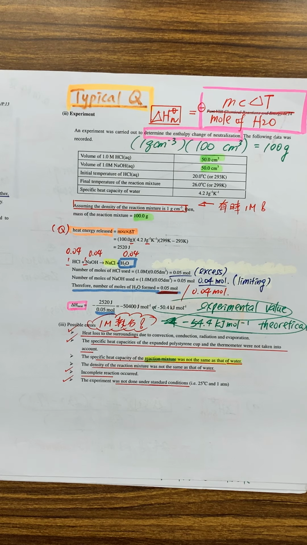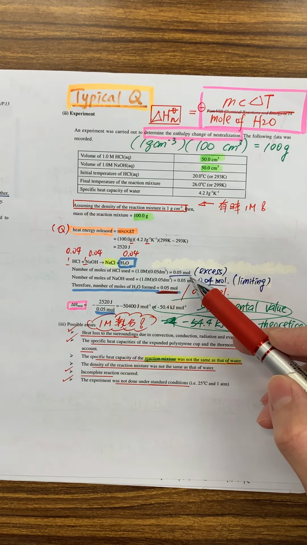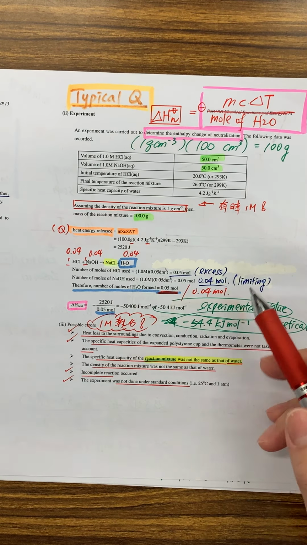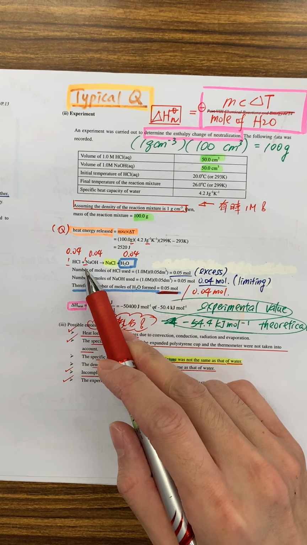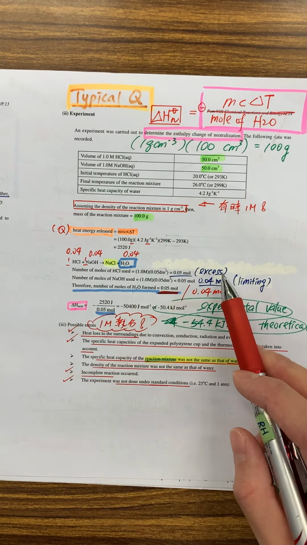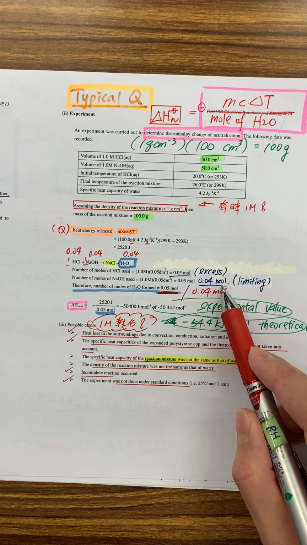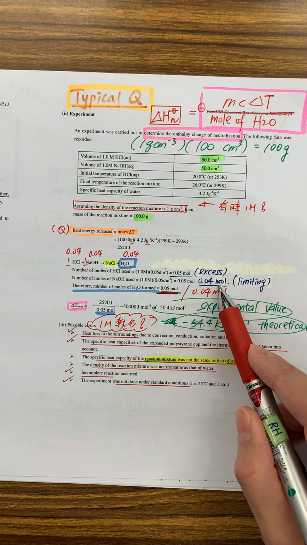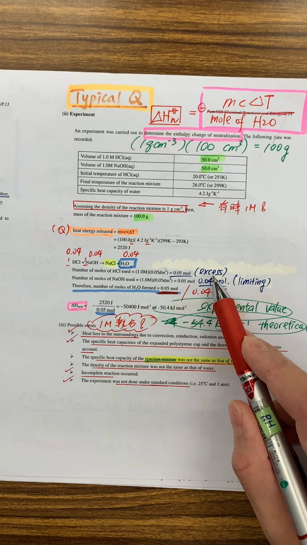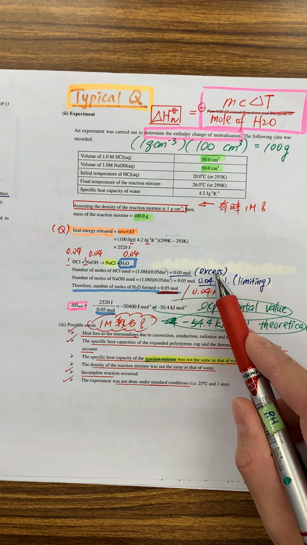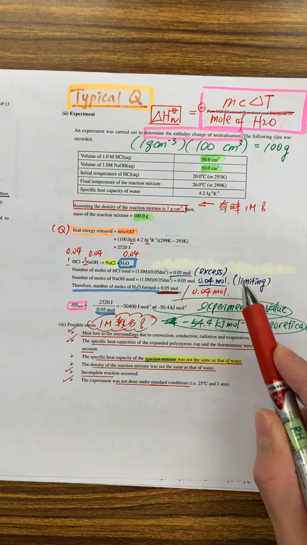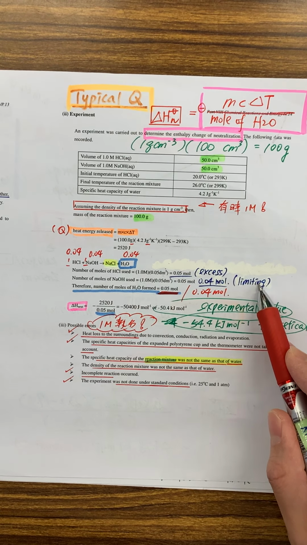Let me give you another interpretation. If they are the same, no one gets a problem, right? But if I assume the number of moles of sodium hydroxide is limited to 0.04 mole, then 0.04 mole of sodium hydroxide will only react with 0.04 mole of hydrochloric acid. So obviously, which one is limiting? Sodium hydroxide.